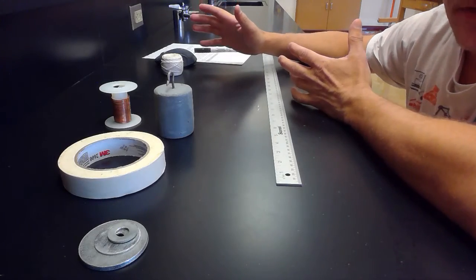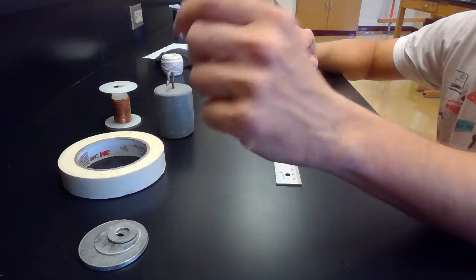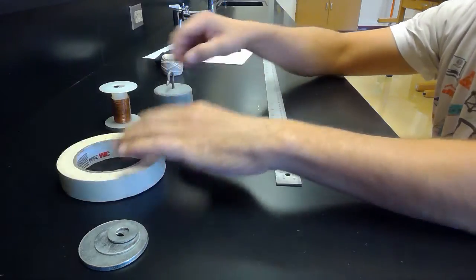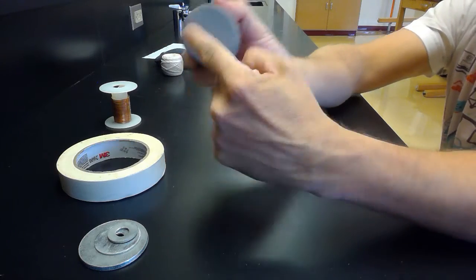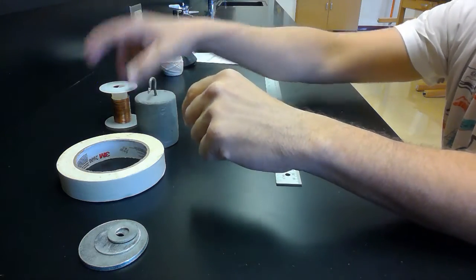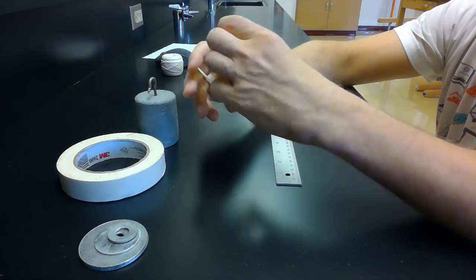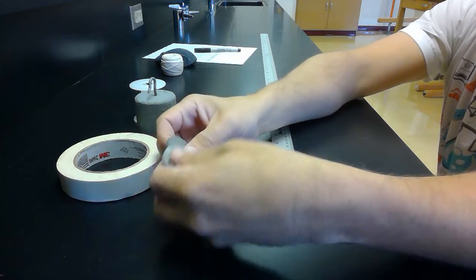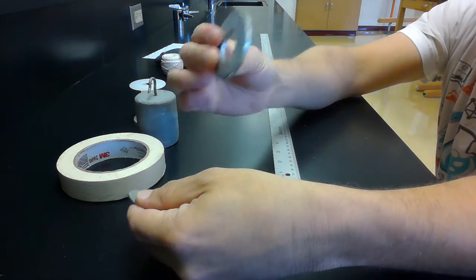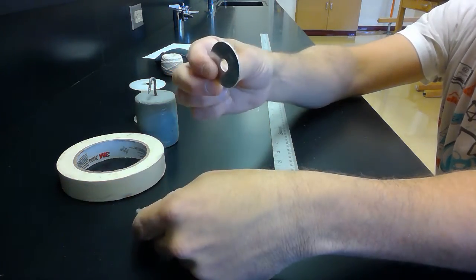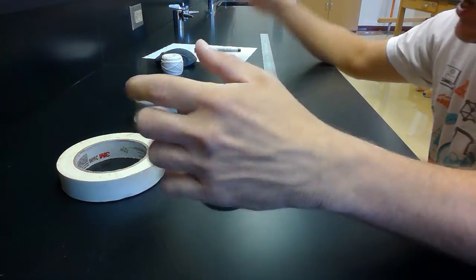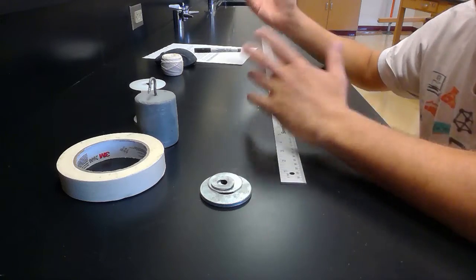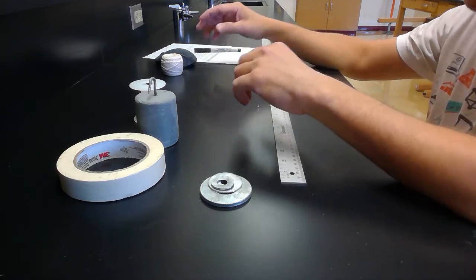Alright, I have a number of different circles here. It doesn't matter exactly how many we use. I have a roll of masking tape, which is a nice circle. I have a weight here, which the bottom of it is a nice circle. I have a roll of copper wire, which the bottom of it's a nice circle there. And then I've got a few different washers of different sizes: a big washer, a medium washer, and a little washer. We just want to have a good number, 5, 6, 7, something like that.